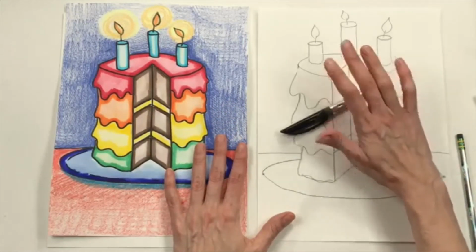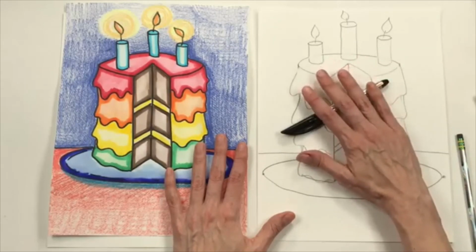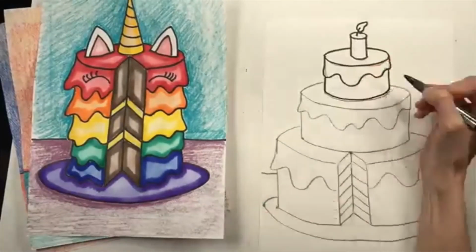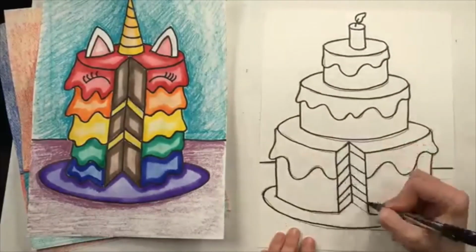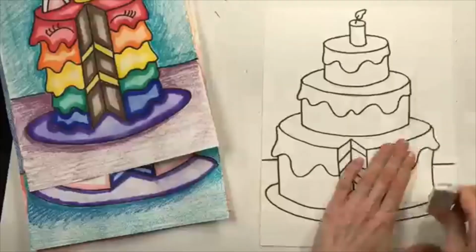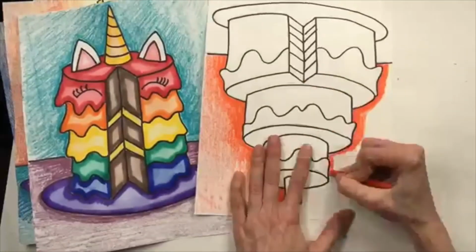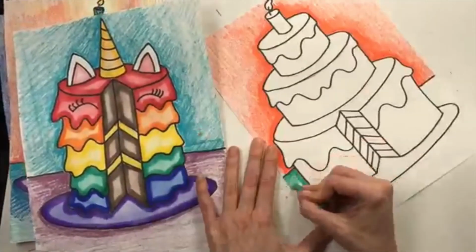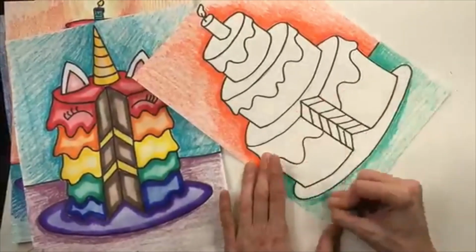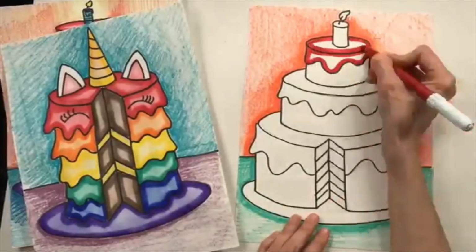I'm only gonna be tracing one cake and working from there. I like to do a little something called tracing and erasing. That means I'm tracing with a permanent marker and then erasing any of my peekaboo pencil lines. Next up, I'm using crayons to color the background, using a variety of values, sometimes by pressing hard with my crayon and then lightly.